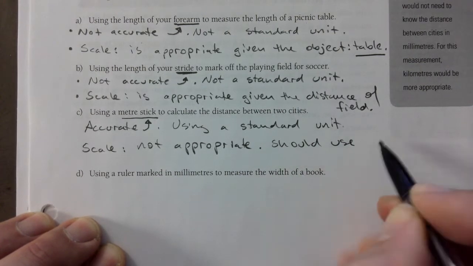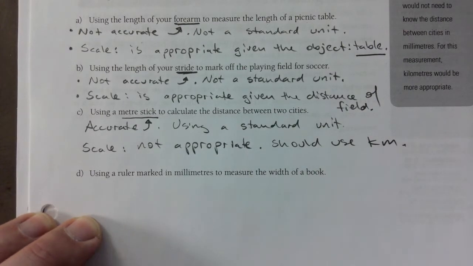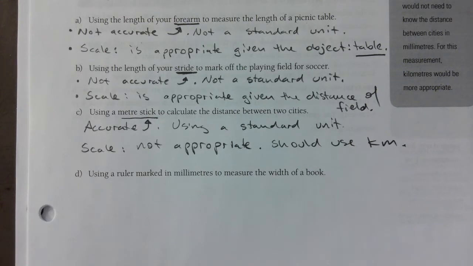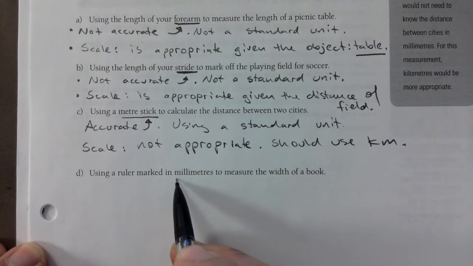Should use kilometers. And I appreciate you participating, even if you get it wrong, because this is a new concept. So if you're like saying, yeah, it should be, and then it's not, don't worry about it. Okay, I get it. It's a different concept.